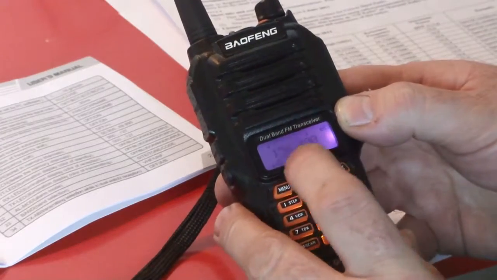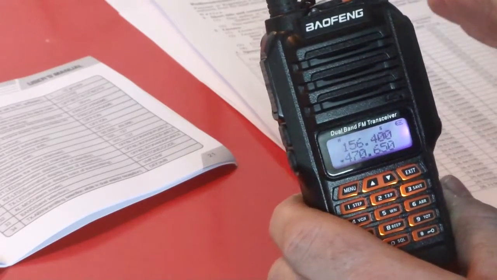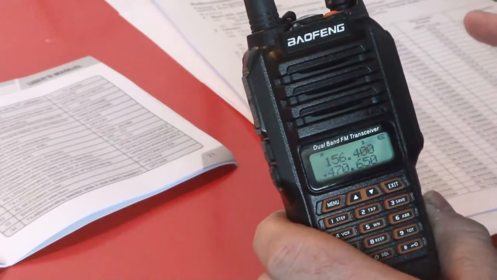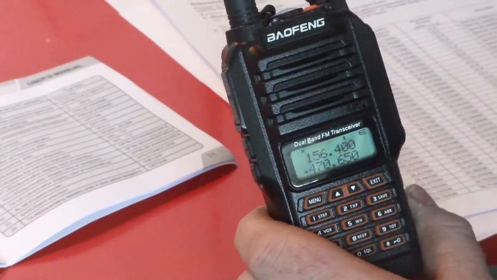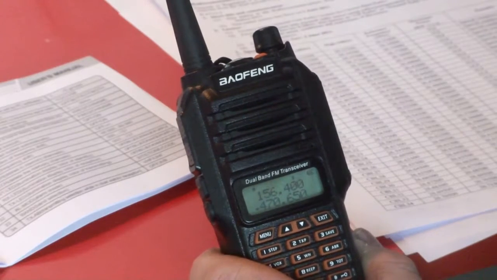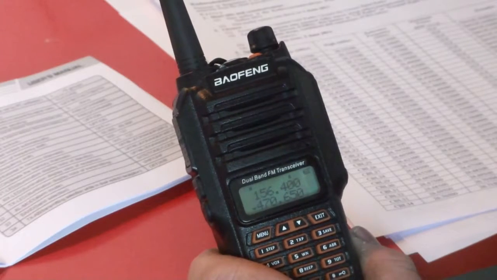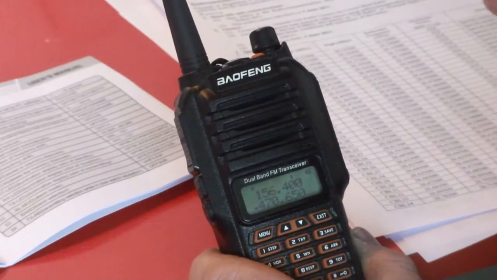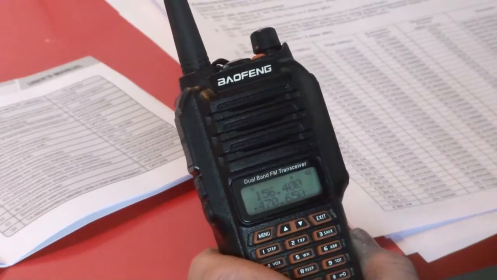Now, what I've done, I went on Radio Spectrum, and I've also gone on to frequencies.net, and I've looked at public use, legal for public use channels, and I've programmed the ones from my country into this unit. Or a selection of them.